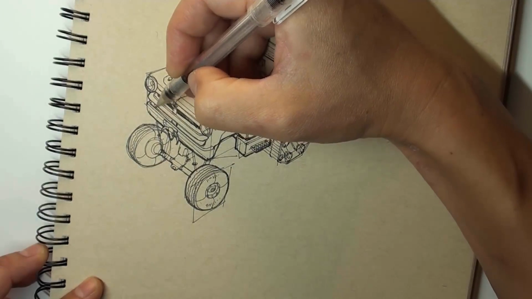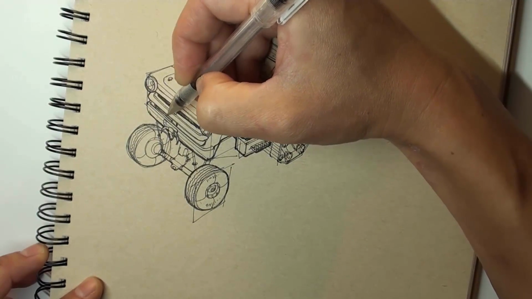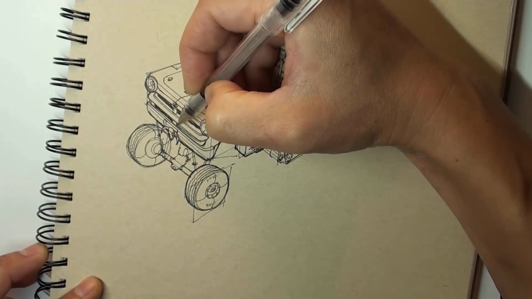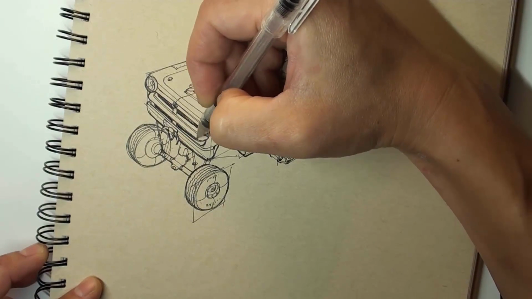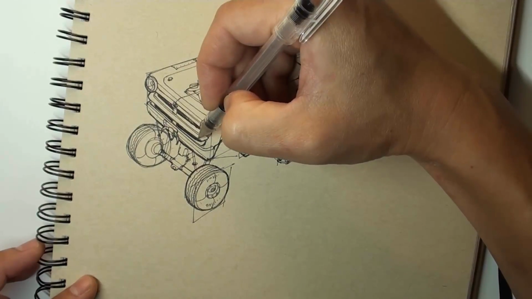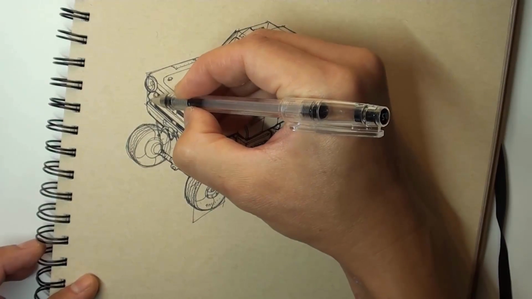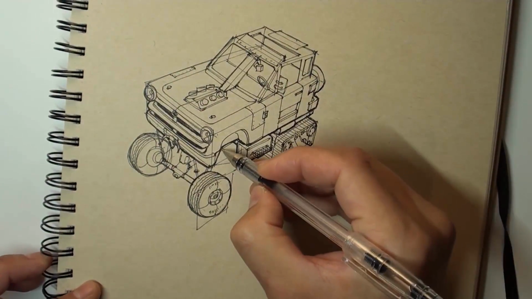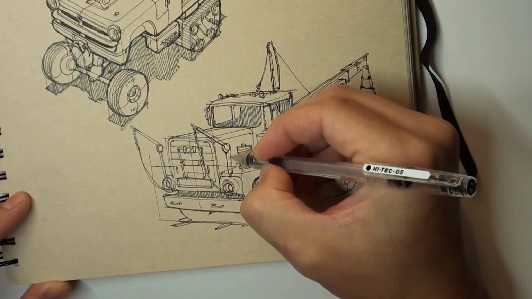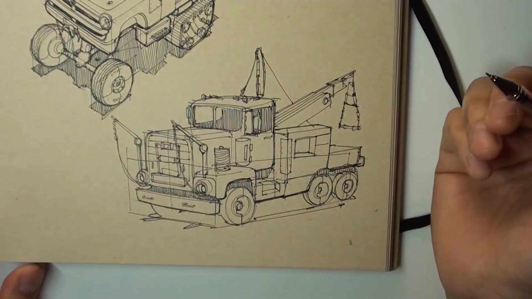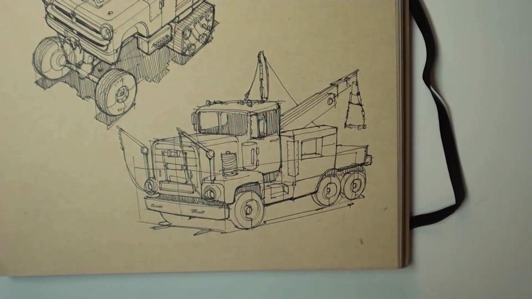Right here I'm adding in the shadow section for the hood scoop, but again, being selective about what is dark and what isn't. Just have fun with it. Great. I think that's it.